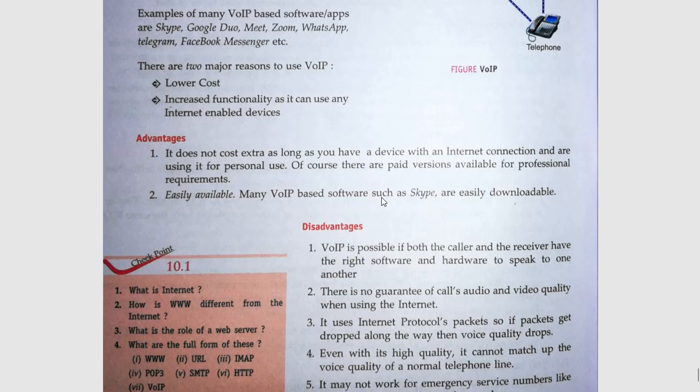But there are certain disadvantages also. VoIP is possible only if both the callers or receivers have the right software and hardware to speak to one another. They must have the right software and hardware also. If you are sending the information, the audio should be audible to that particular user, and it should be heard on that particular receiver's end also. So you need to have the right software and hardware on both the sender end and the receiver end.